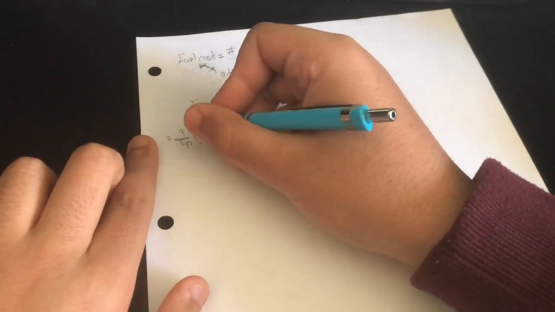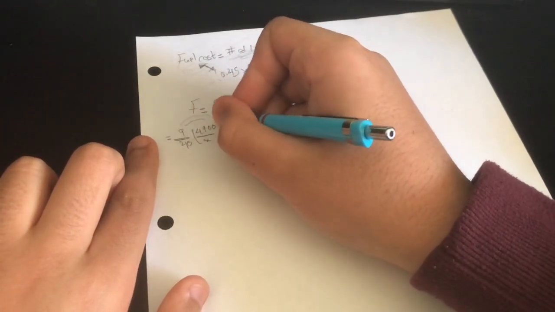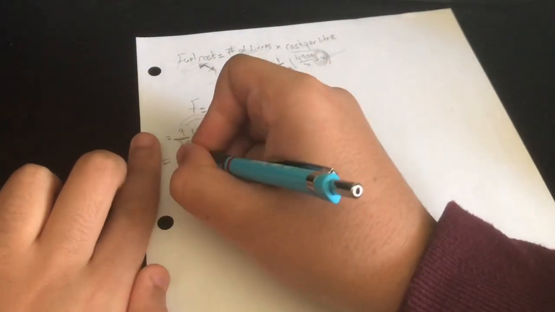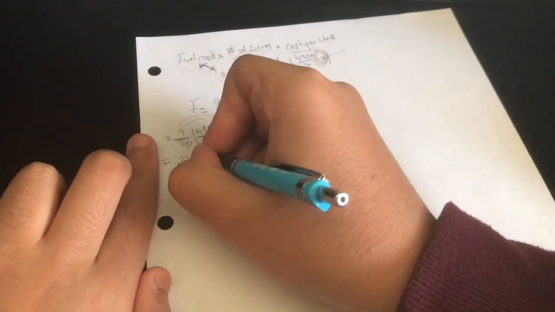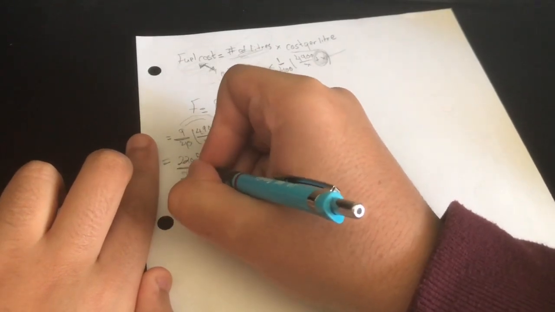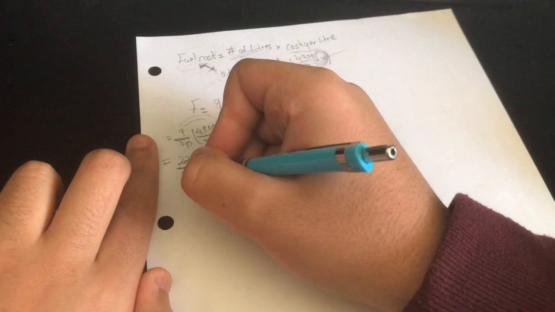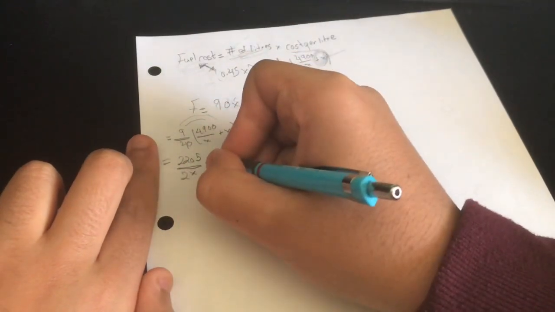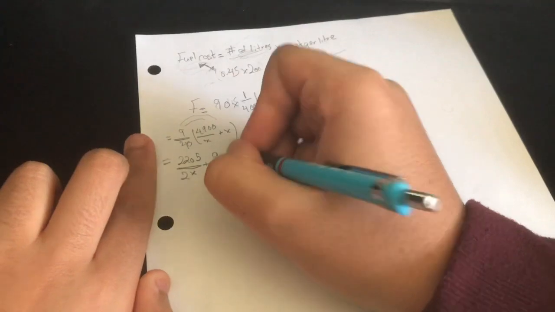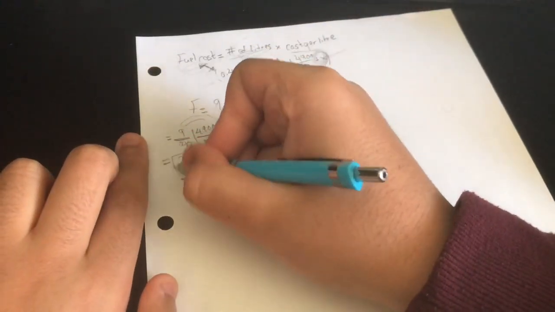We can also distribute the 9 over 40 here. So we're going to get 2205 over 2 times x, sorry, 2205 over 2 over x, plus 9x over 40. So this is the equation.